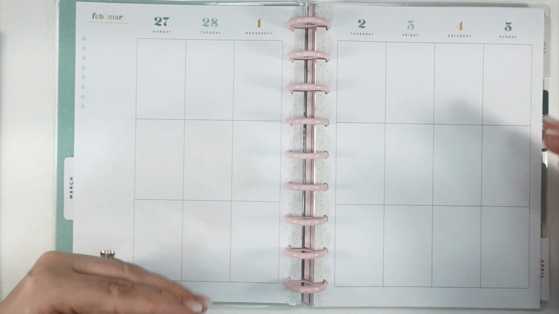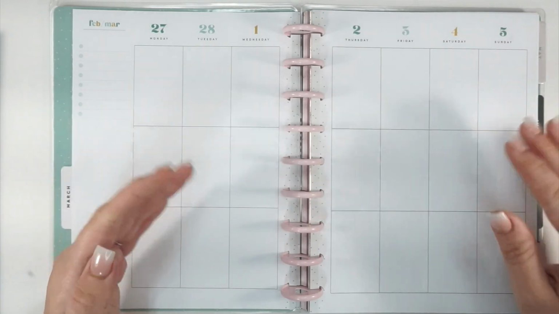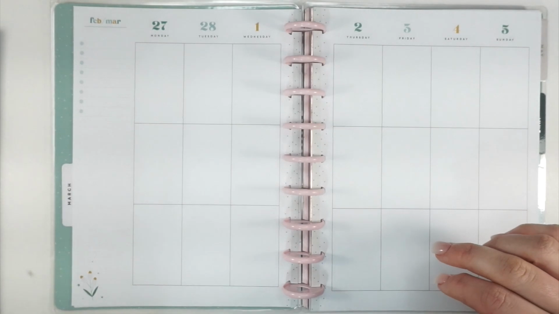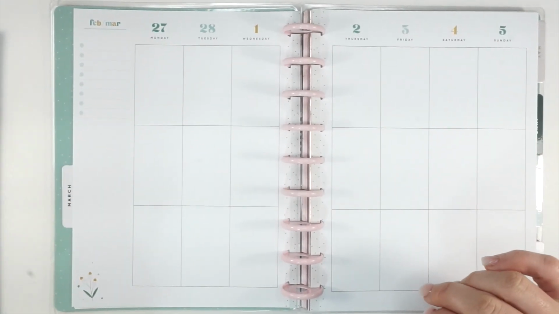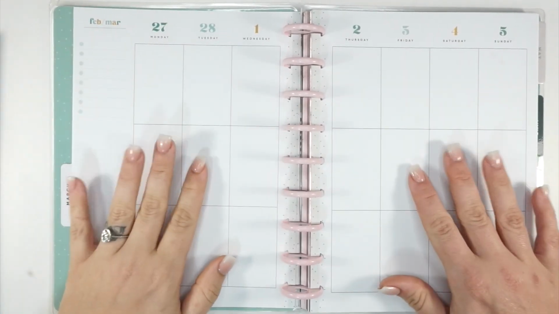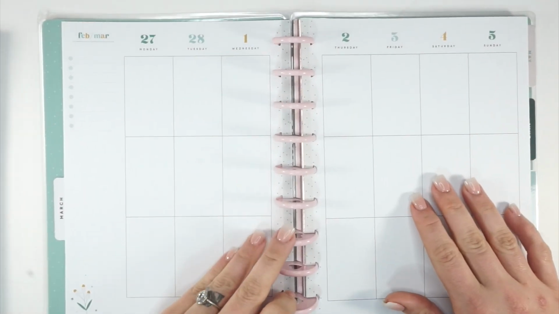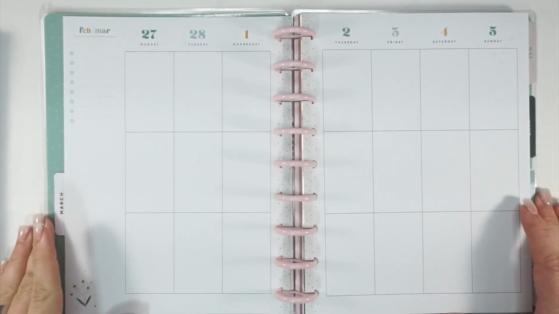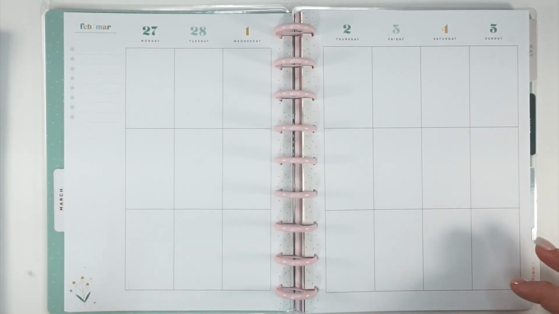You can kind of do whatever you would like with this layout, and you can even go so far as to ignore some of the boxes on here. You don't have to have boxes like this. You don't have to have the dividers here. You can definitely move throughout this planner as you would like. So yeah, you have your different sections here, and you can really work with this layout as much or as little as you want to.